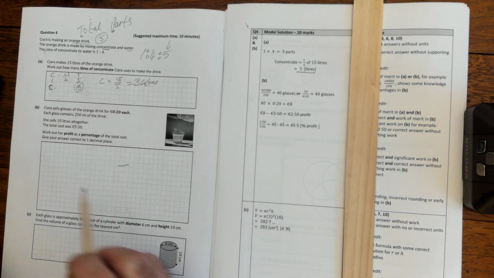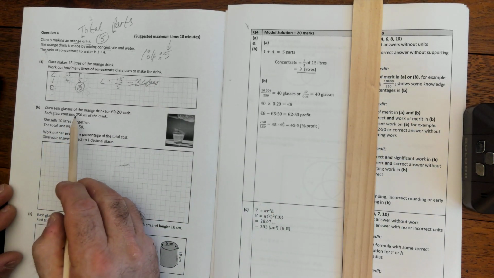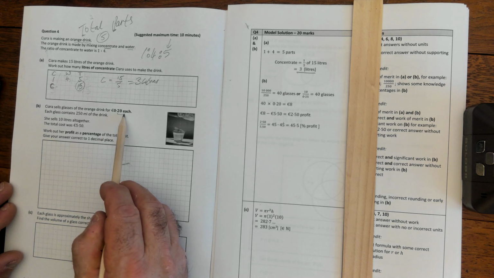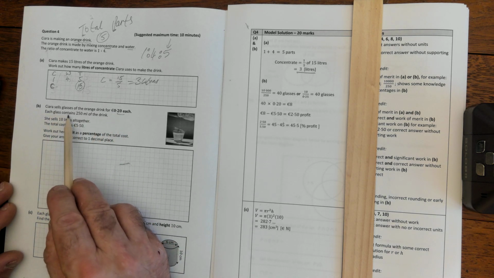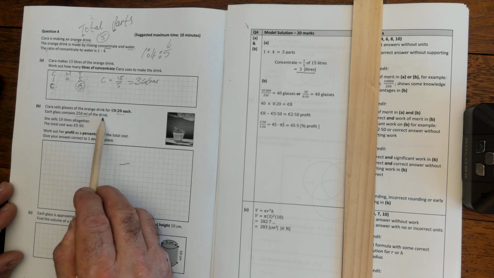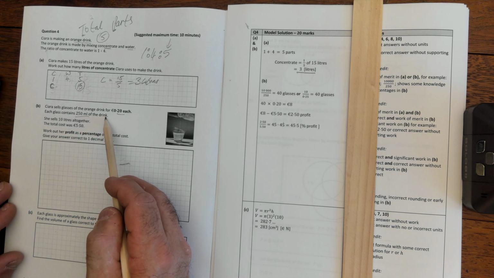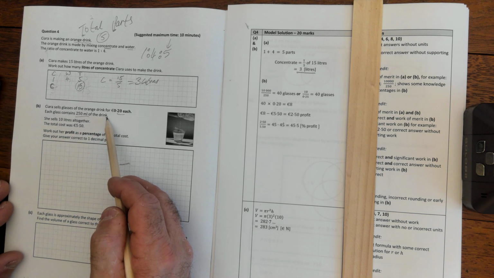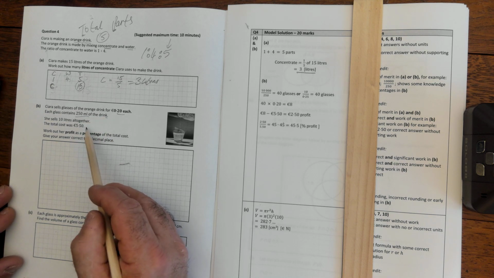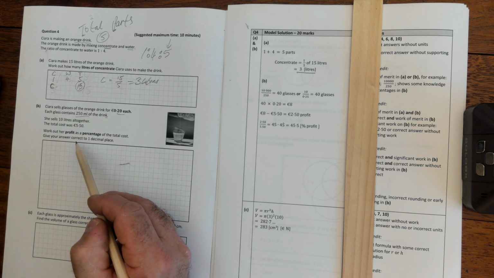Okay, driving on. Kira sells glasses of orange drink for 20 cents each. Each glass contains 250 ml of the drink. So what I'd be inclined to do here is calculate how many glasses she sells, because you can be absolutely sure you're going to need it down along here.